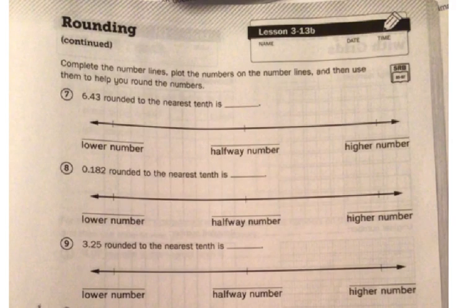We're going to go ahead to our next page. We're going to do just a couple on this page, not the entire page. I'm going to show you a longer way to do it to think about where it would be on a number line. And then I'm going to teach you a little shortcut like we've done with whole numbers. It says in number 7 to complete the number lines and plot the numbers on the number lines and then use them to help you round the numbers.